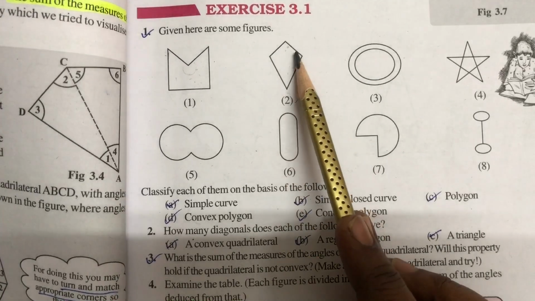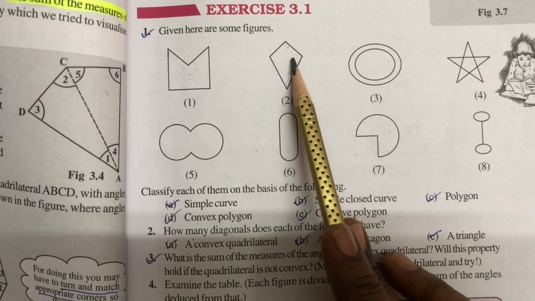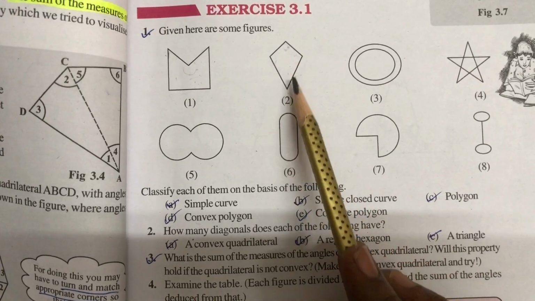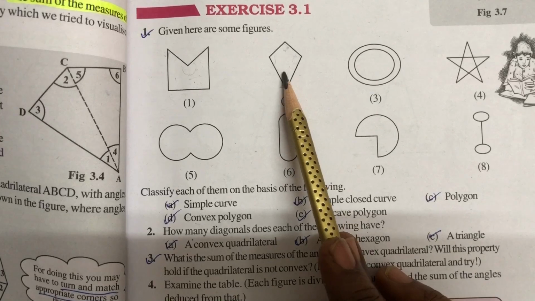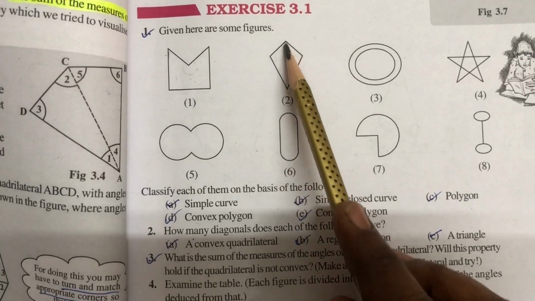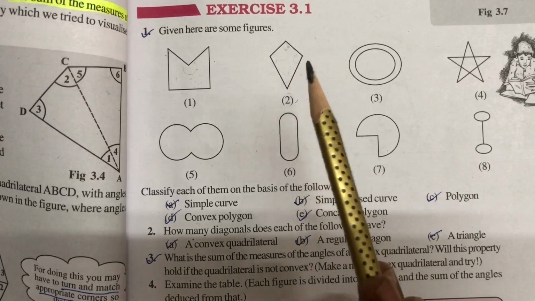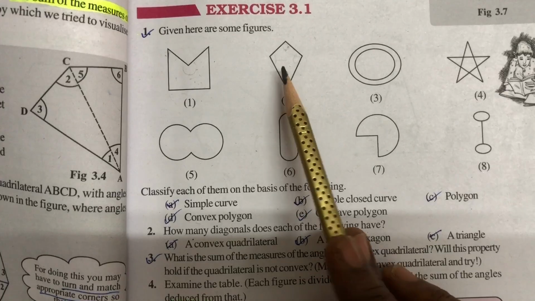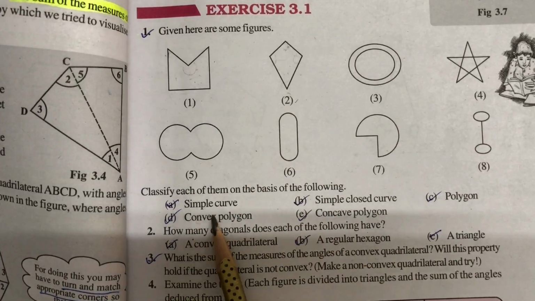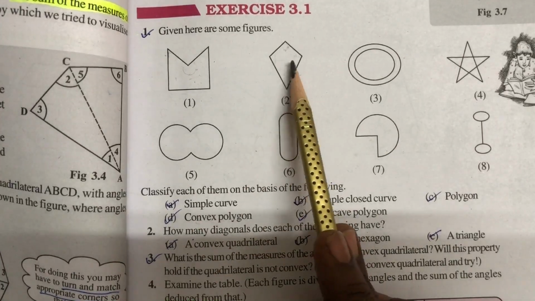It is a convex polygon. Of course, it is a convex polygon. See, all the interior angles formed are less than 180 degrees. Also, all the diagonals lie interior of the polygon, no exterior. So it's a convex polygon. So it is not a concave polygon.